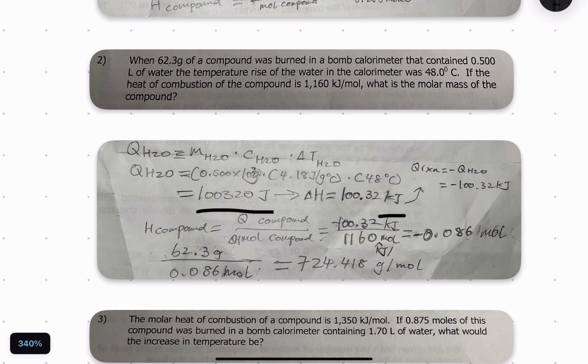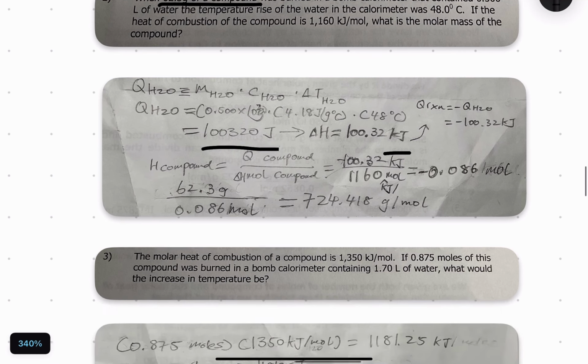But in this case, we need to know the molar mass of the compound. We use the 62.3 grams, which we get from here, and divide it by 0.086, and this gets us 724.418 grams per mole, and that's the solution for the second question.